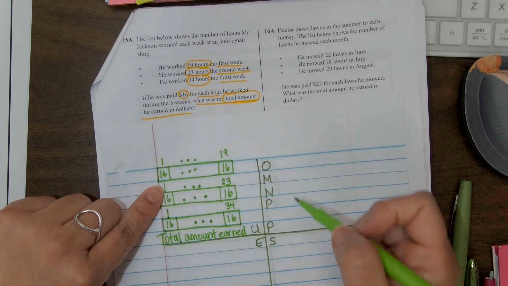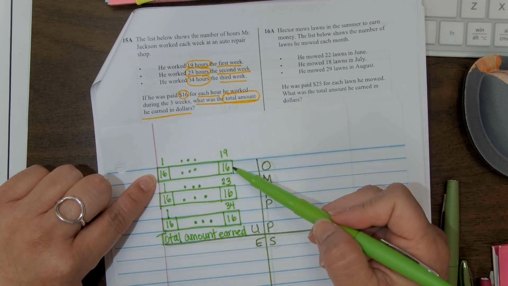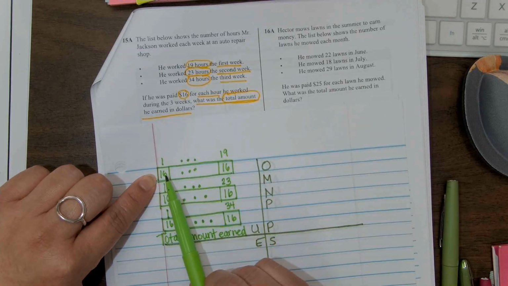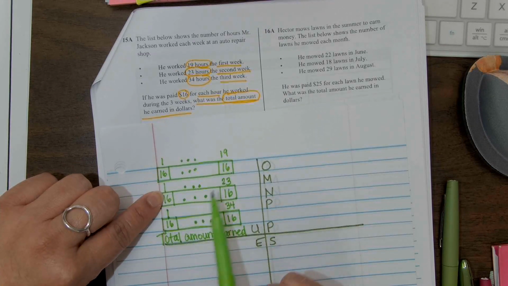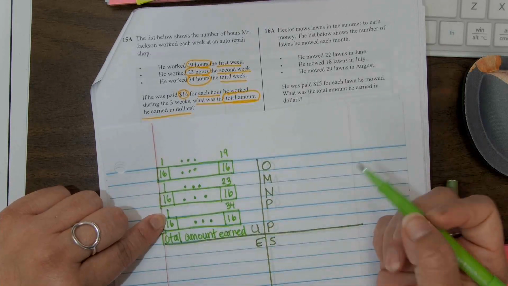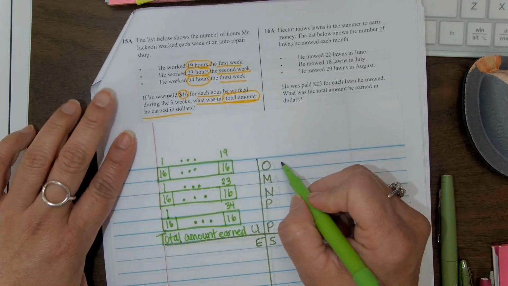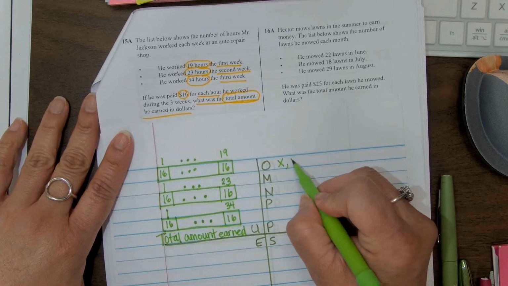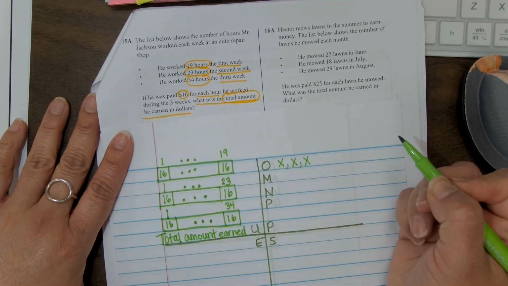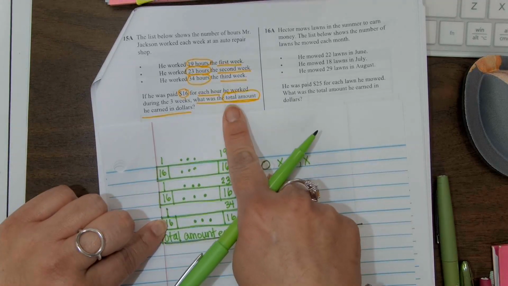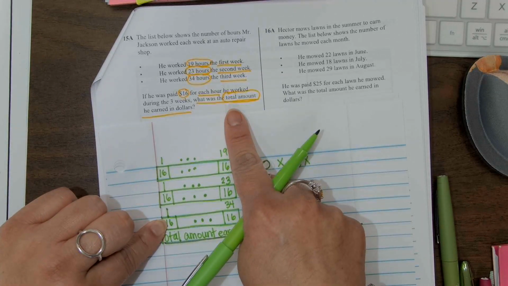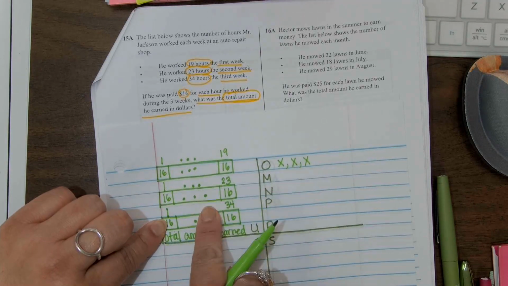Okay, so our operation, we know that we are going to multiply. We have a repeating number, 16, 19 times, 16, 23 times, 16, 34 times. So we are multiplying 3 times. After we multiply, then we need to find the total. So we need to combine all these 3.